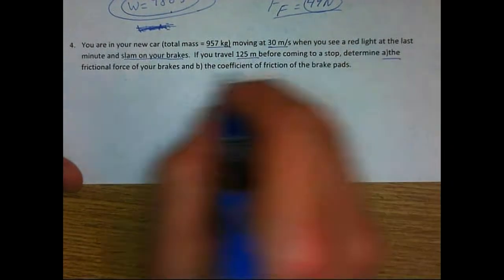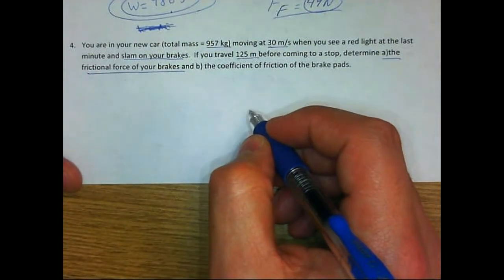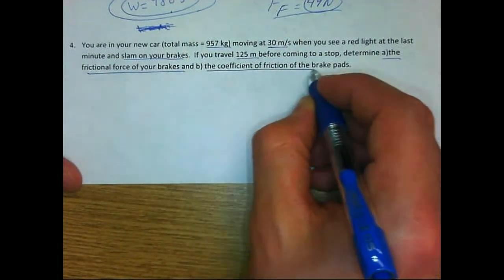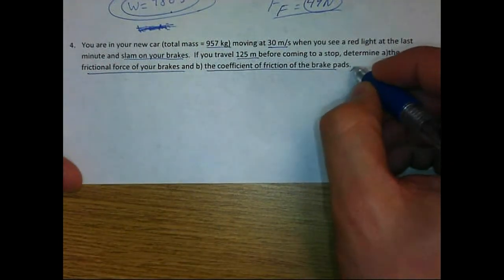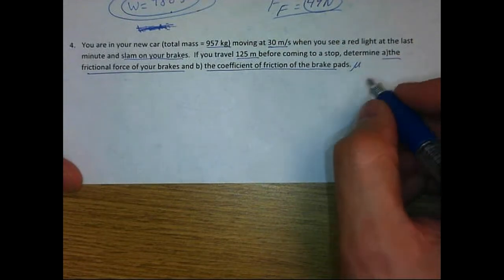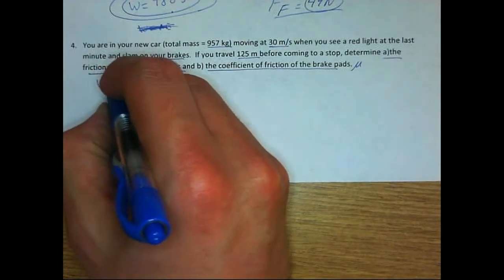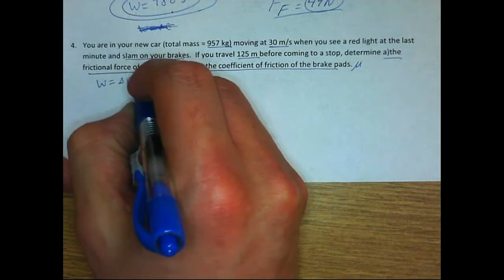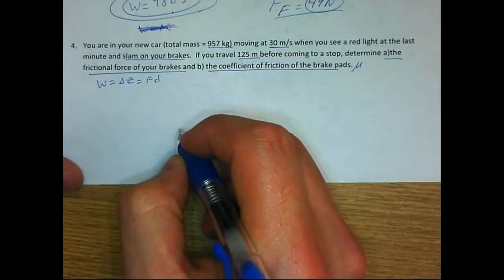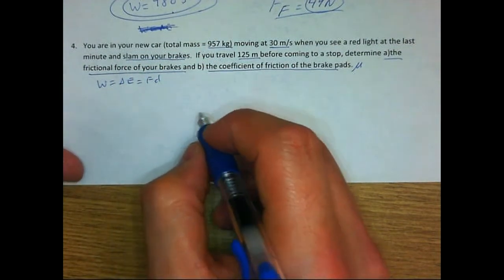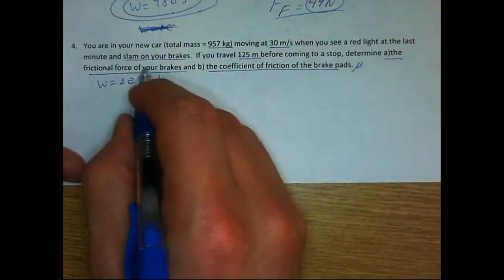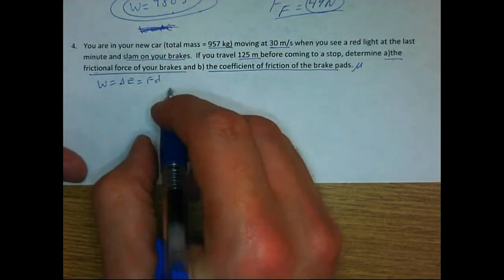And you want to determine, first of all, the frictional force of the brakes, and then we want to know the coefficient of friction of the brake pads. And don't forget, coefficient of friction is mu. So again, we'll start with the work energy theorem. Part A, what are we looking for? Looking for the frictional force of the brakes.